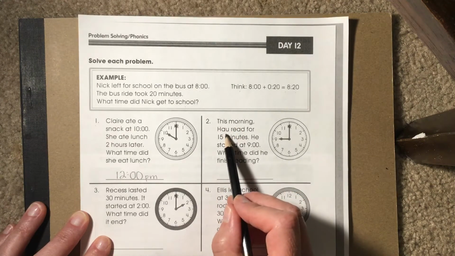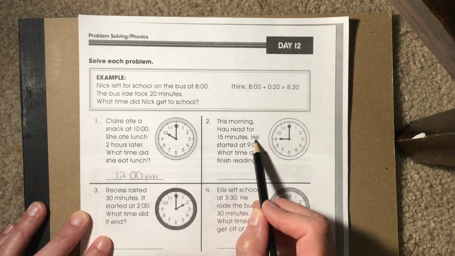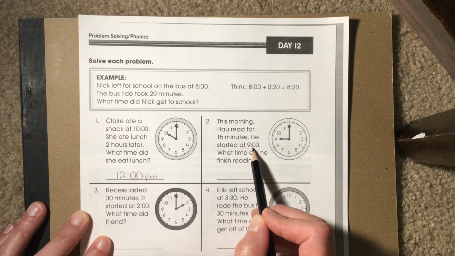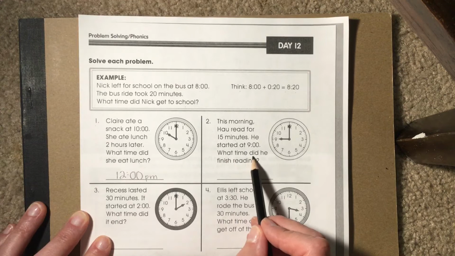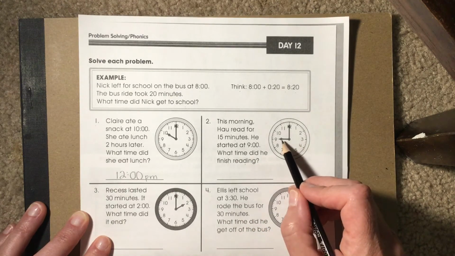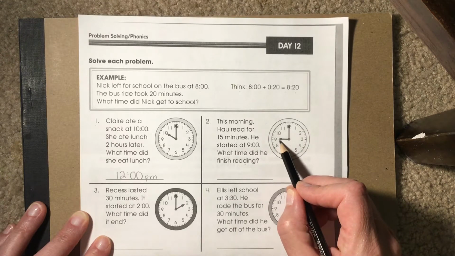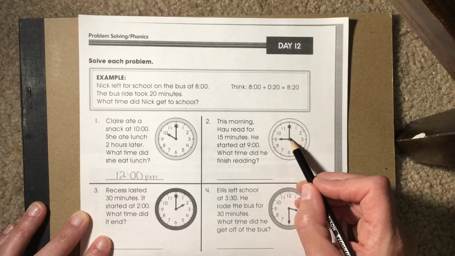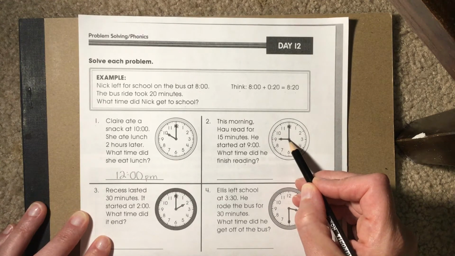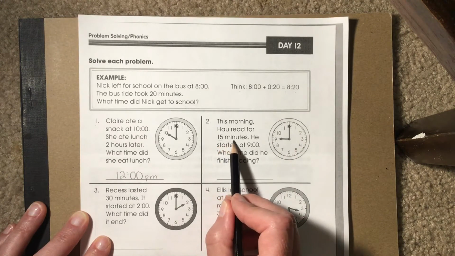This morning, Hal read for 15 minutes. He started at 9 o'clock. What time did he finish reading? All right. So he started at 9 o'clock. Here's a clock that says 9 o'clock. Hour hand is on the 9. Minute hand is on the 12. 9 o'clock. And we need to know what time it will be in 15 minutes.